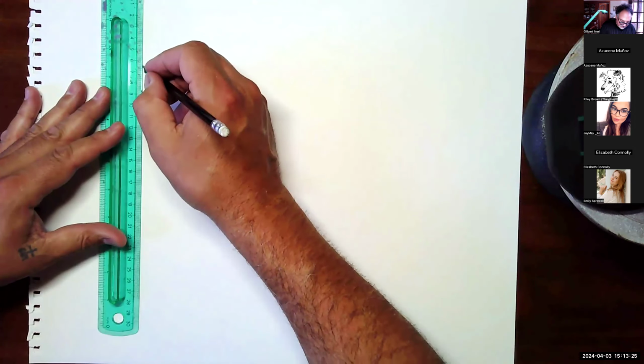Okay. So what I'll do first, just for the sake of making it easy to visualize what I'm doing, because you can't see the outside of my page, I'll go ahead and just make a little mini square here, which would represent, say, your paper.